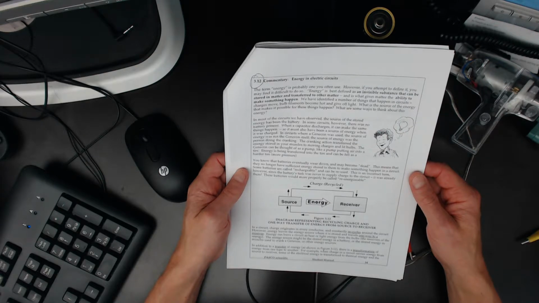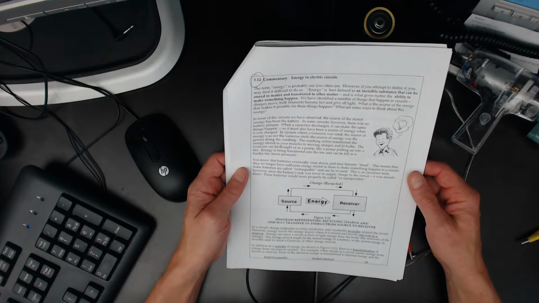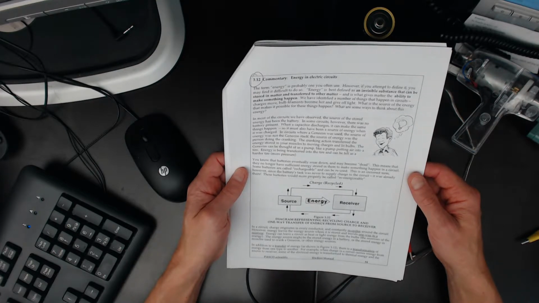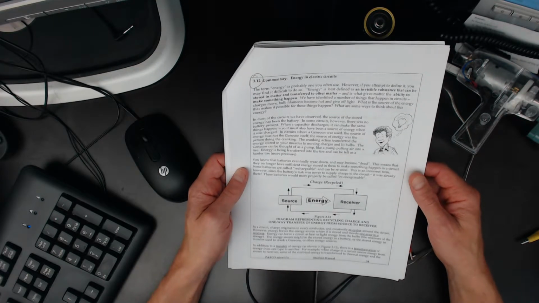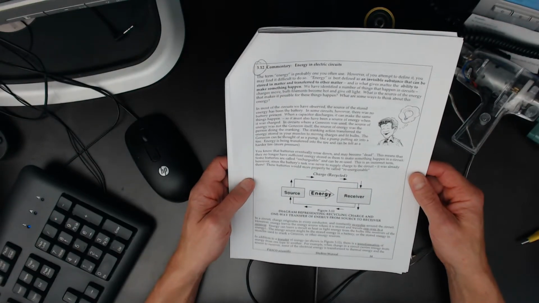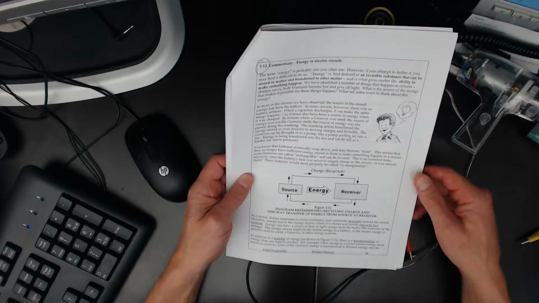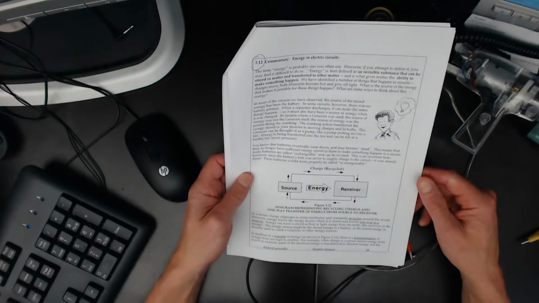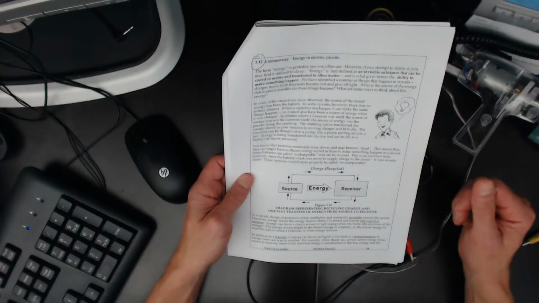In circuits where a Genicon was used, the source of the energy was not the Genicon itself, the source of the energy was the person doing the cranking. The cranking action transferred the energy stored in your muscles to moving charges and lit bulbs. The Genicon can be thought of as a pump, like a pump putting air in a tire. Energy is being transferred into the tire and can be felt as a harder tire, more pressure.